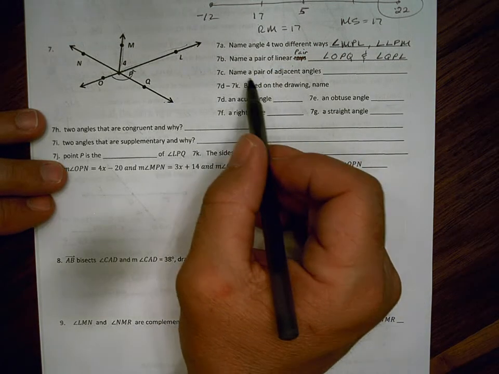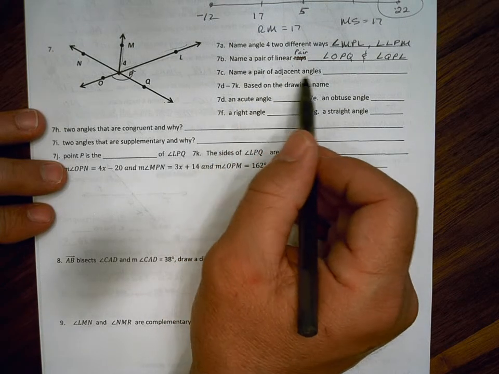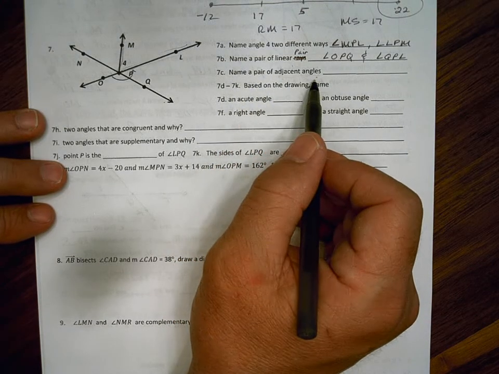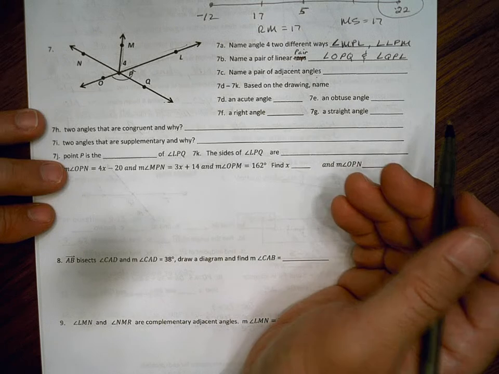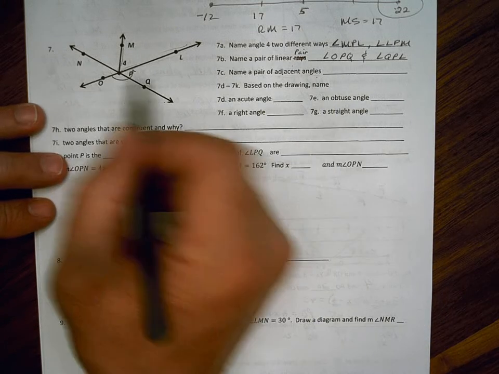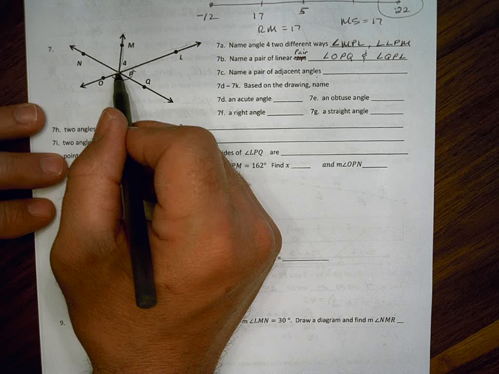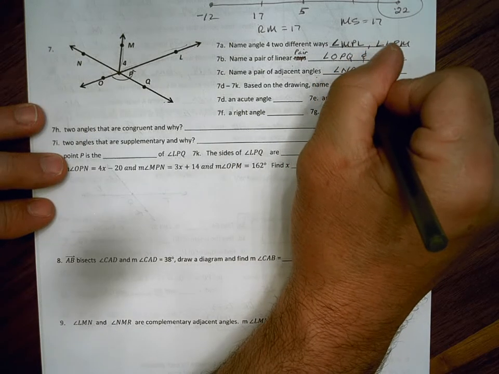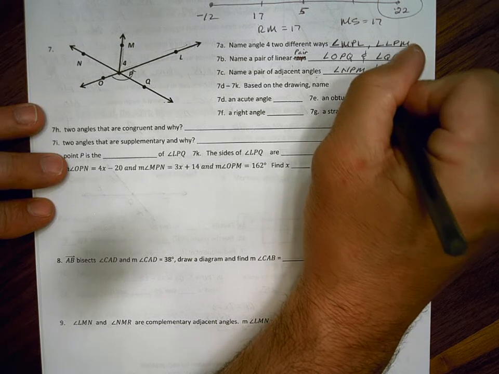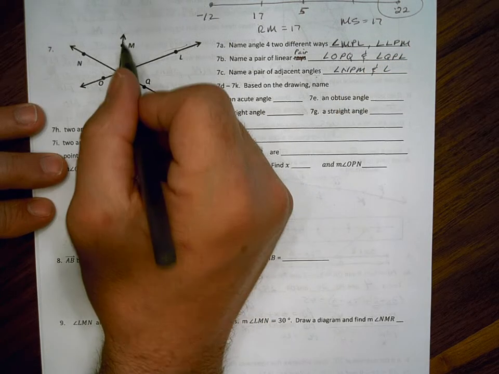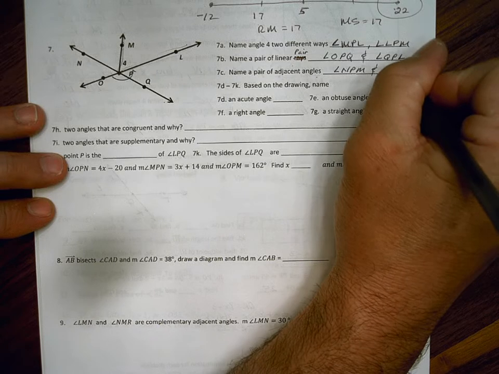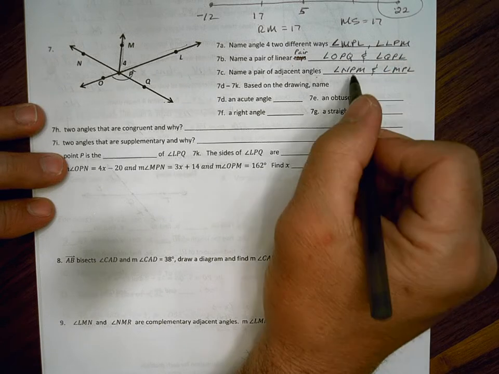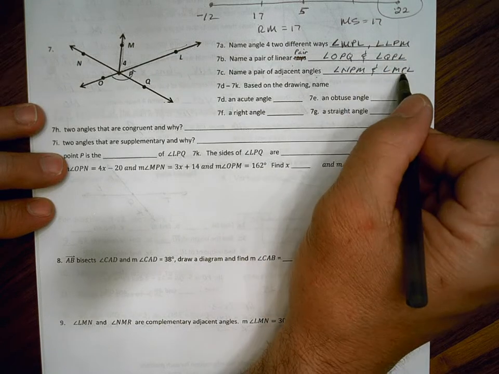Okay, 7C, name a pair of adjacent angles. Remember, adjacent angles mean they share a side or a ray. So let's go with angle NPM and angle MPL. Notice the PM and PM here.